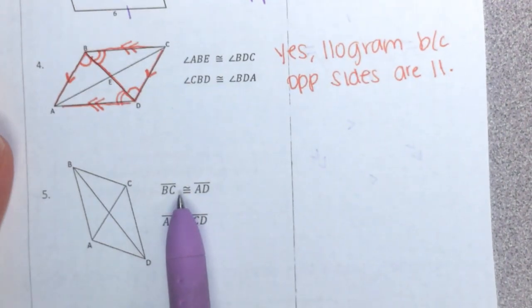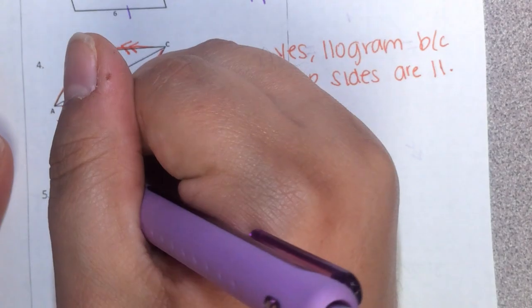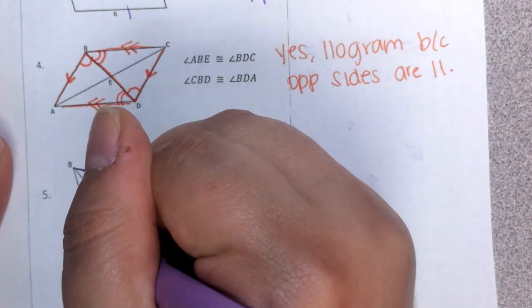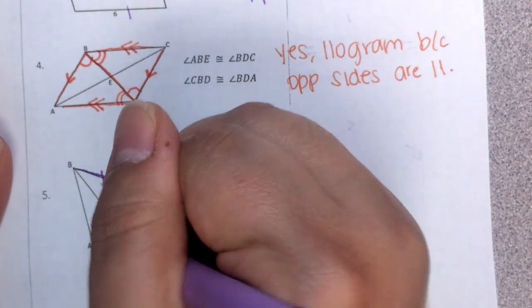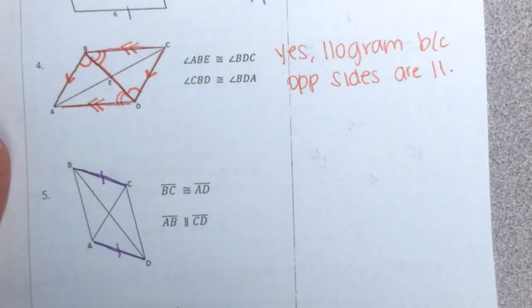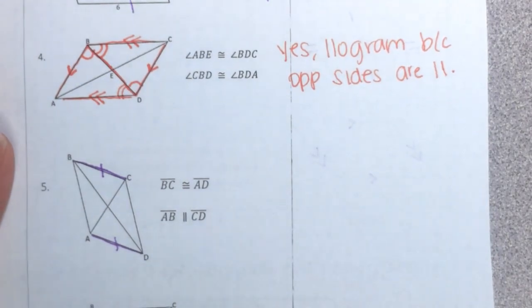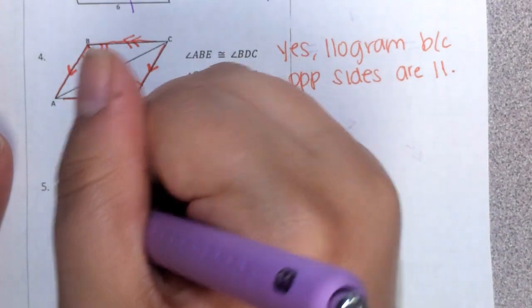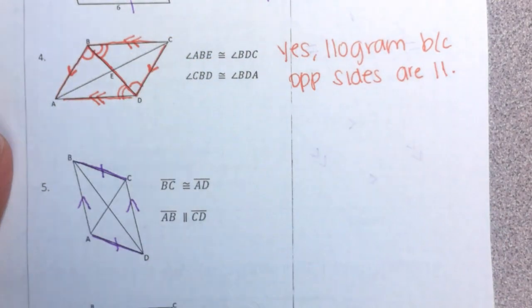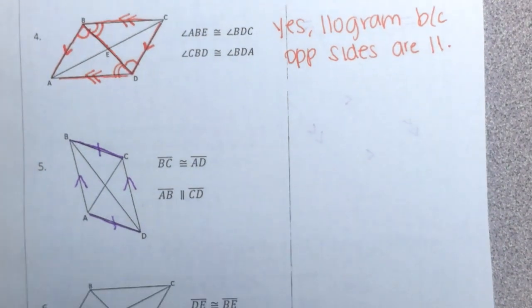All right, BC is congruent to AD. Those are sides. I'm going to put tick marks. Men, stay with me, please. AB is parallel to CD. Put arrows on AB and CD. Is this a parallelogram? Yes. Why? That's not always an angle. I have no angles here. Oh, no, it's opposite sides.